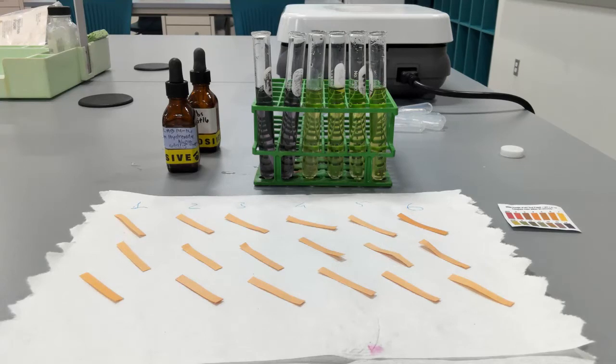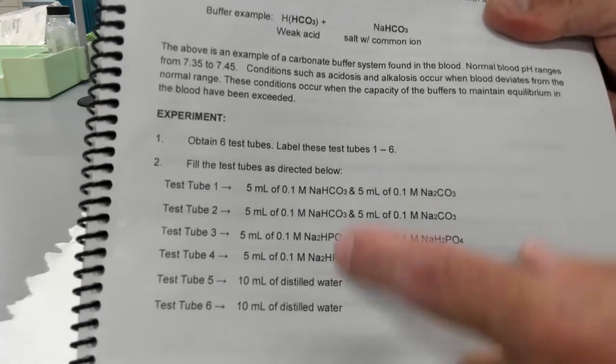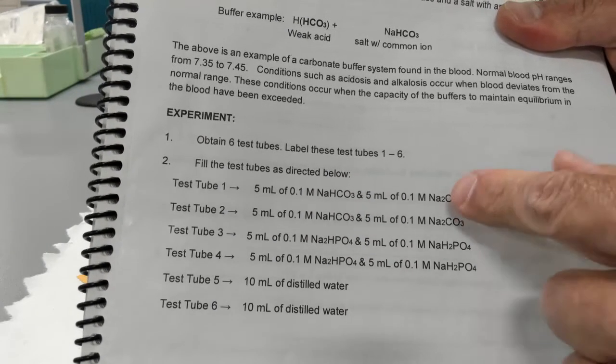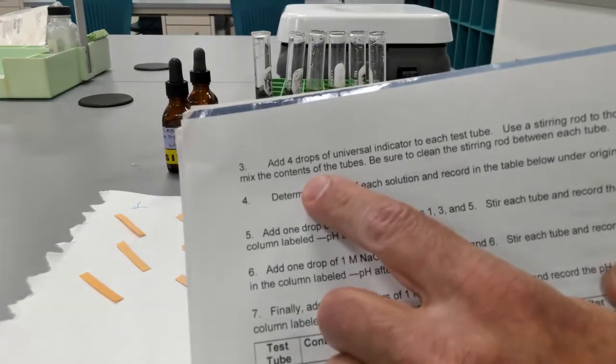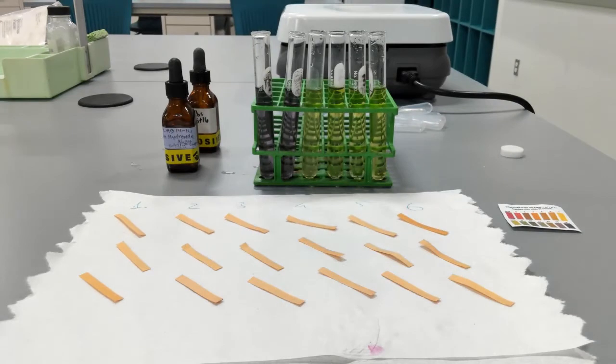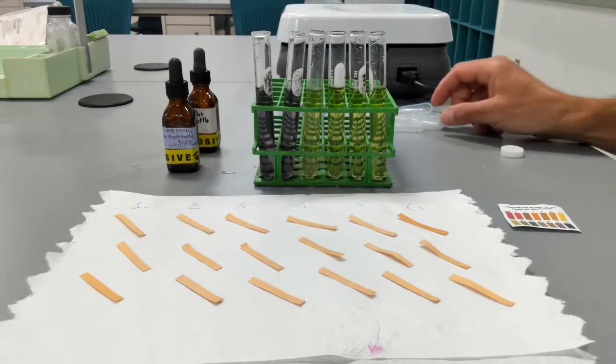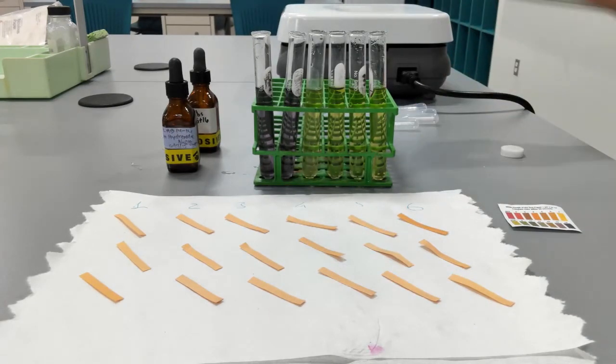So just as it is guided in the lab, I've got 6 tubes. The first 2 tubes contain carbonate buffer, 3 and 4 contain phosphate buffer, 5 and 6 contain water. Each tube received 4 drops of universal indicator, and now we're going to determine the pH of each solution.